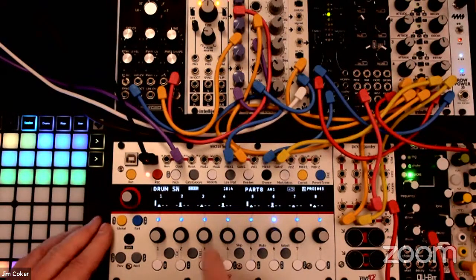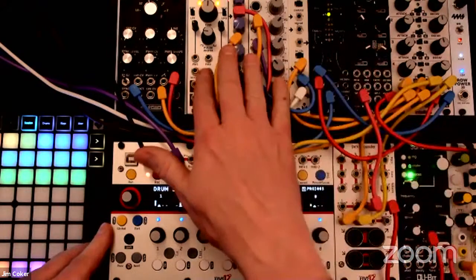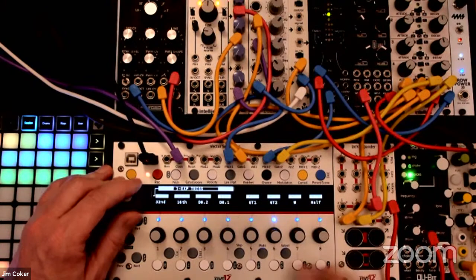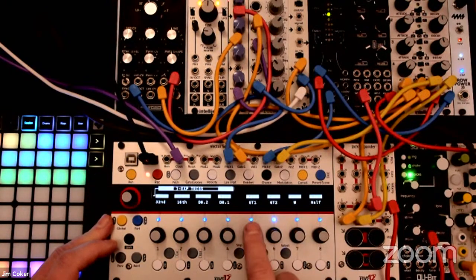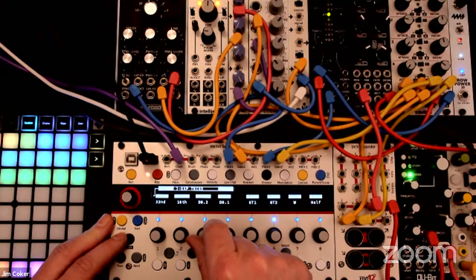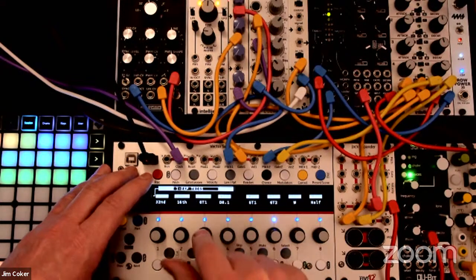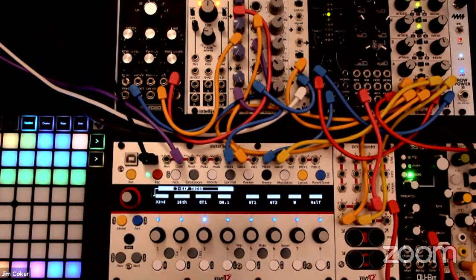Another trick you can do, of course, is I could assign the hats to mimic part 1 as well. Back to the routing page. Again, I would just set it to be GT1, or if it's part 2, GT2. We'll go with GT1. Dial back manually to GT1. And now the hats follow part 1.